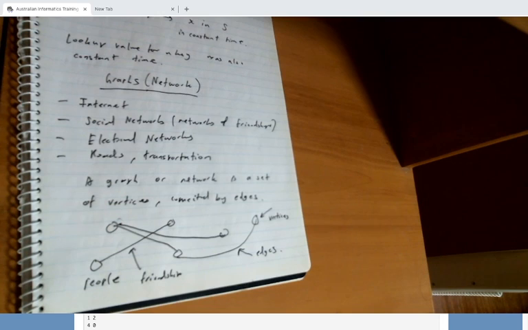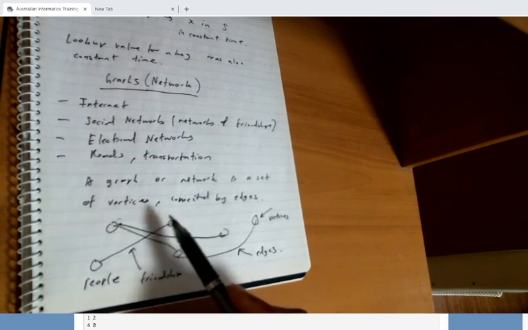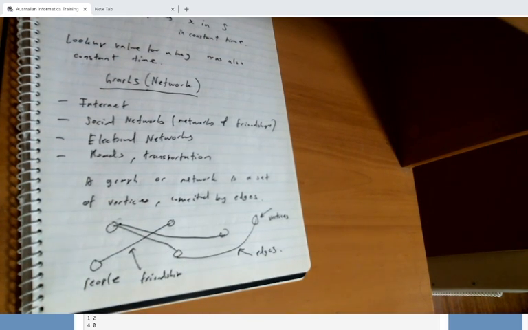For example, a computer network is just a network of computers that are connected by some sort of wireless connection. So the nodes or the vertices, the dots, are just computers, and the edges or the lines are some sort of wireless connection between the computers, or if they share information or something like that. This concept is very important.